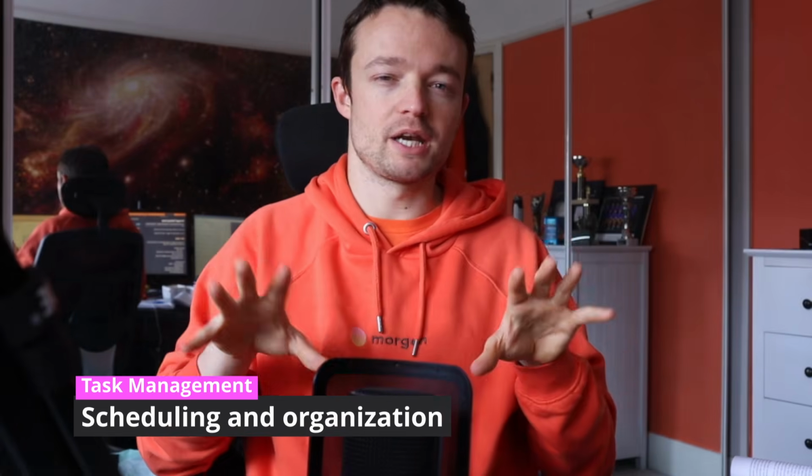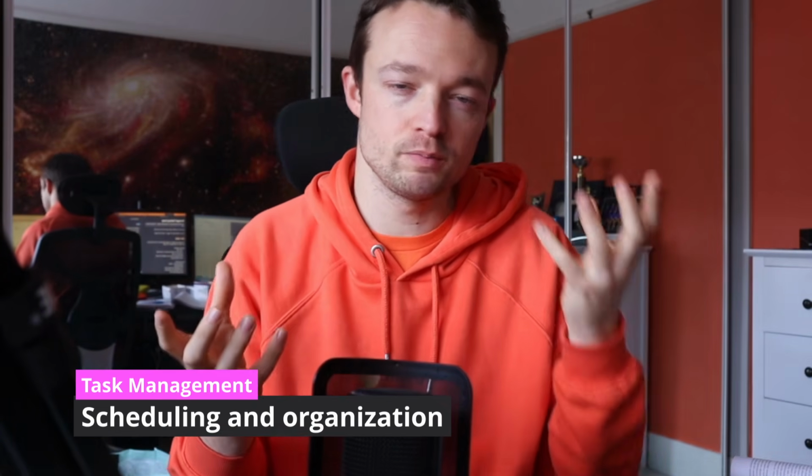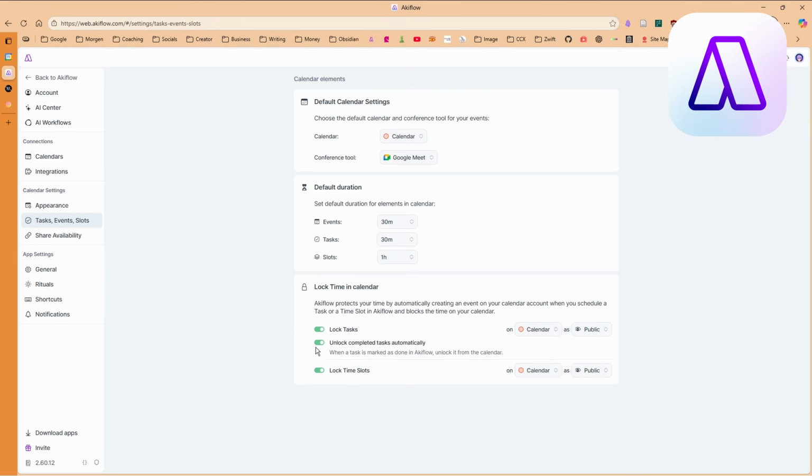Now, when it comes to task management in both of these tools, Motion is far more automated than Akiflow, but you can be manual inside of Motion, and you do have an element of AI integrations with Akiflow, which we'll go through in a second. But when we look in the Akiflow settings, you can see lock tasks means that it locks the task on the calendar.